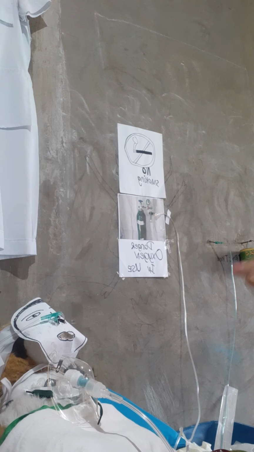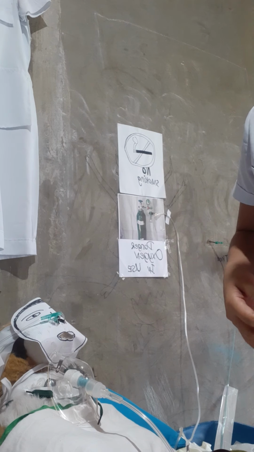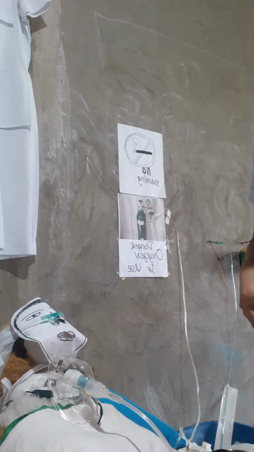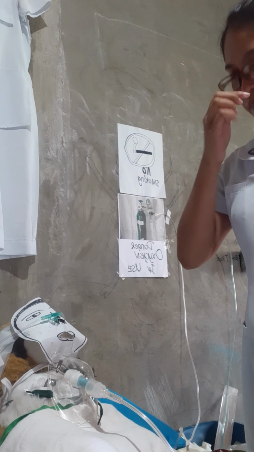After performing hand hygiene, we need to reassess the patient's respiratory status, including the respiratory rate, effort, oxygen saturation, and lung sounds. Then, for documentation, we need to record the respiratory assessment before and after the tracheostomy care.